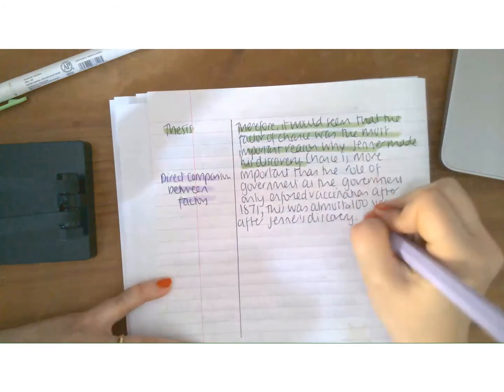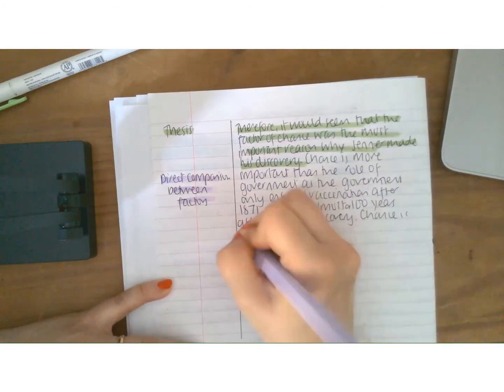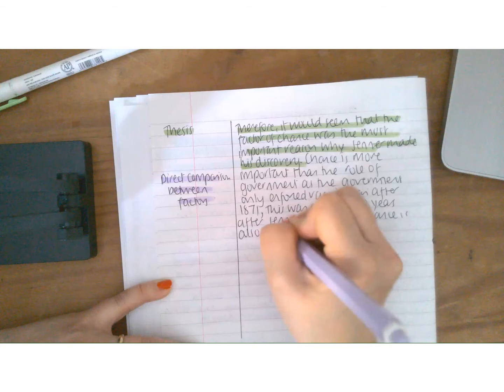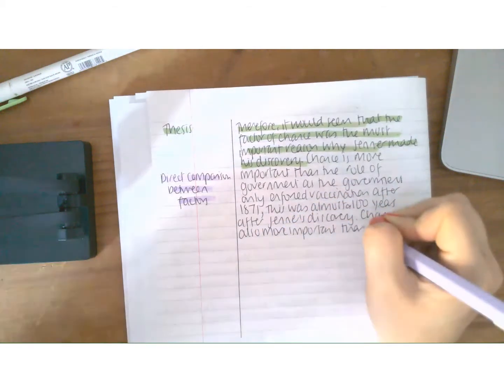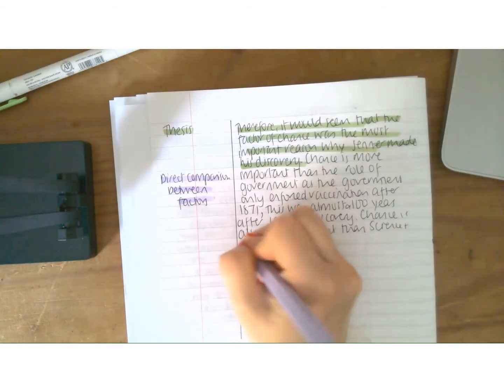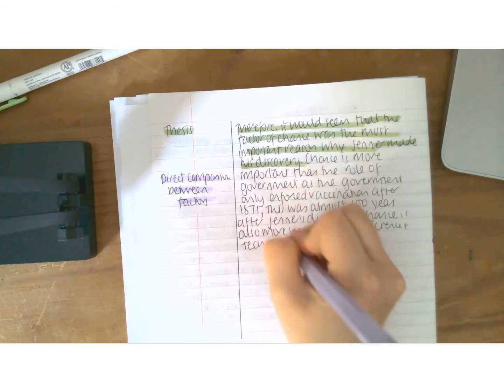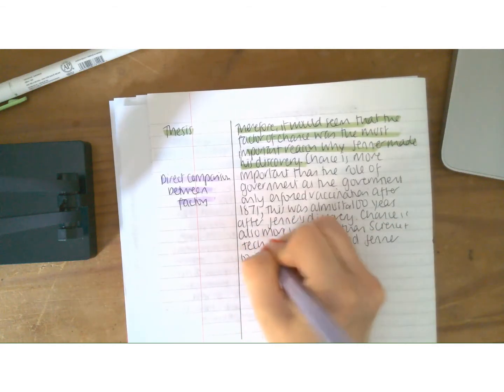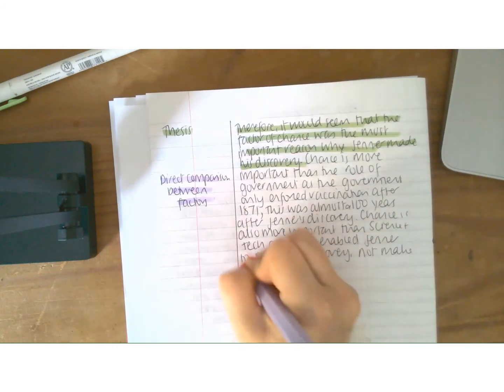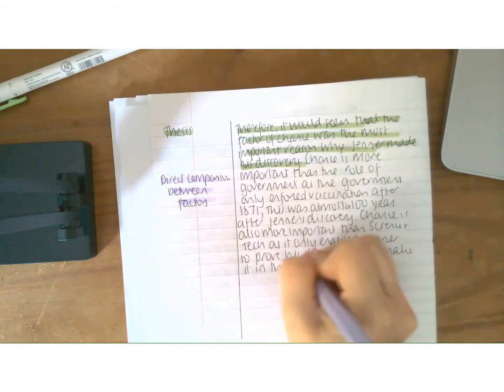Okay, chance is also more important than science and tech, as it only enabled Jenner to prove his discovery, not make it in the first place.